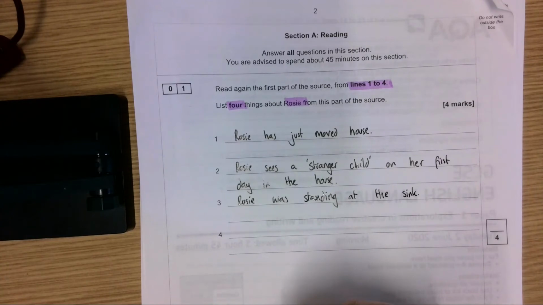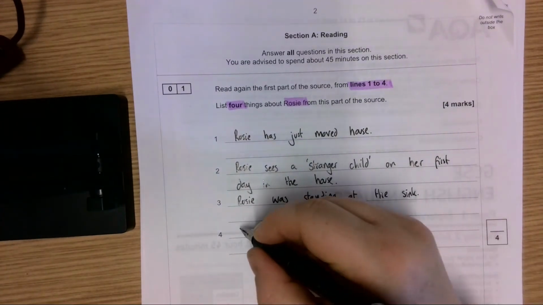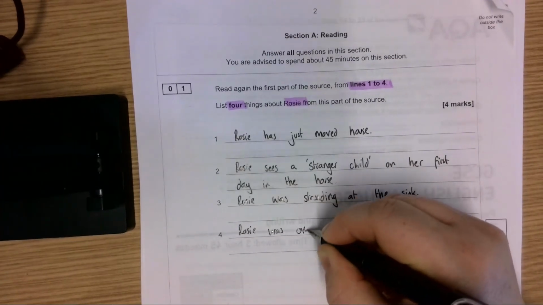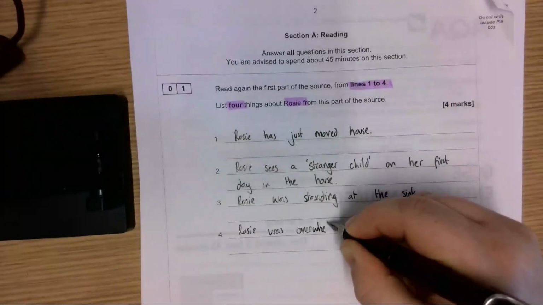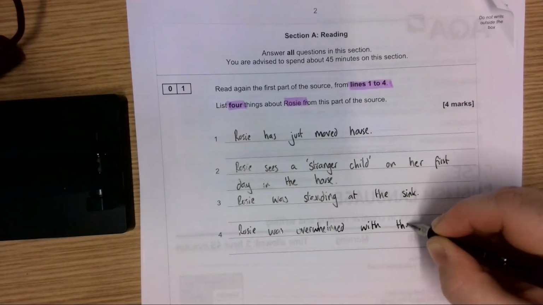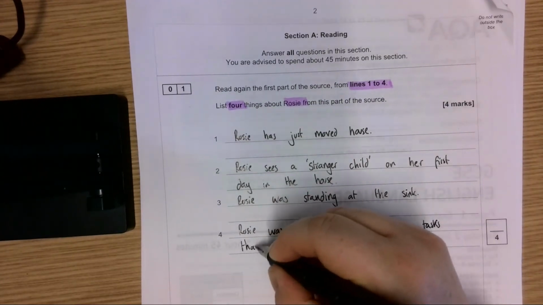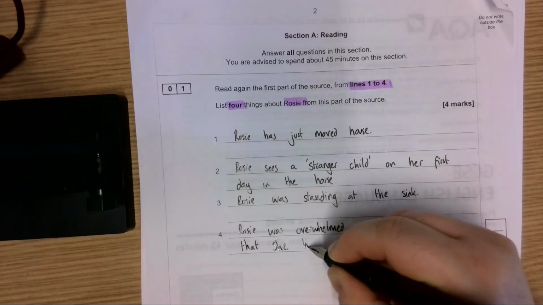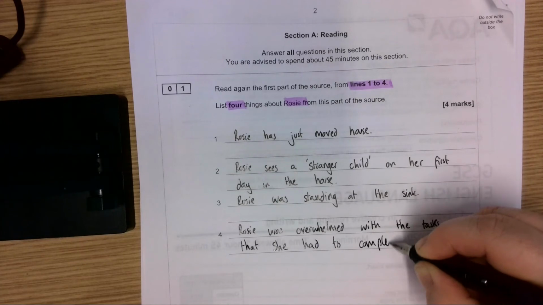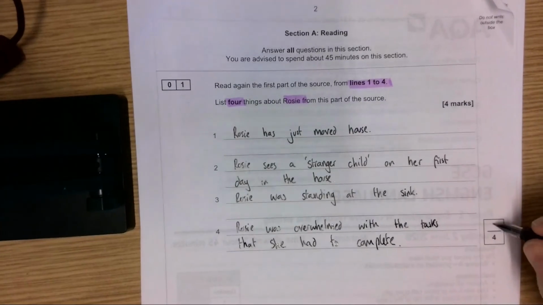And I could say also that Rosie was overwhelmed. Rosie was overwhelmed with the tasks that she had to complete. So that would get me a total of 4 out of 4.